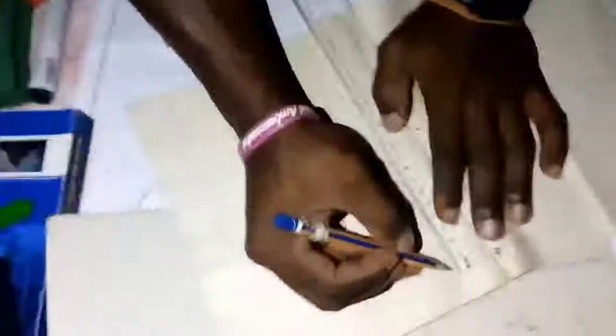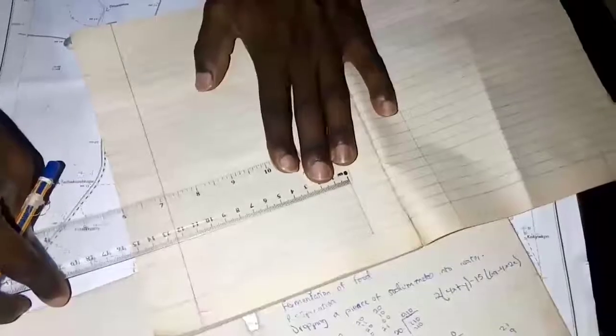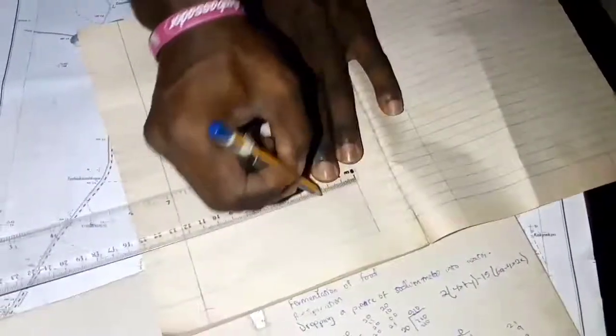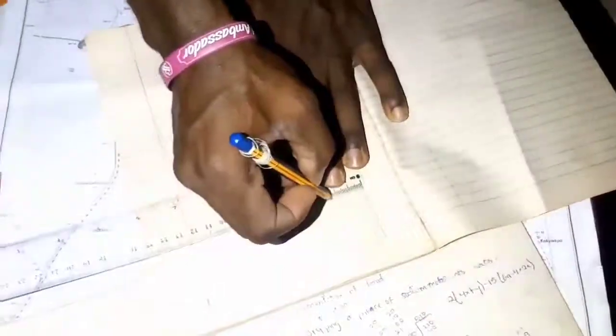So let's go into our books and then quickly get the drawing done. So our length, we had 4 centimeters. So just draw up to 4 centimeters. Simple as that. The width was 4.05, which is almost close to 4.1. So 4.1, join.